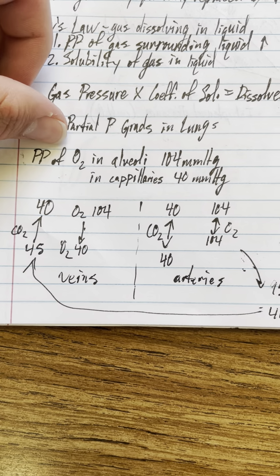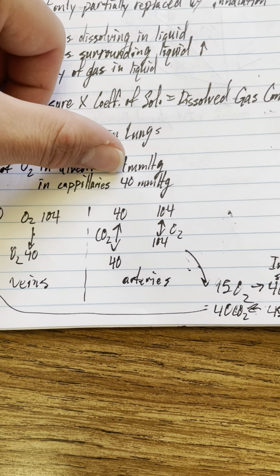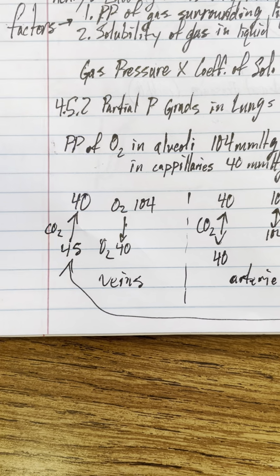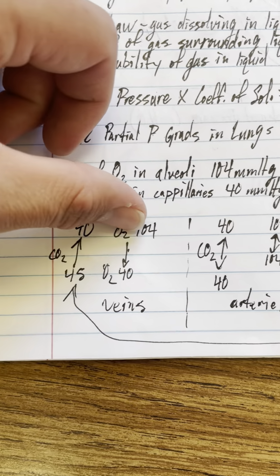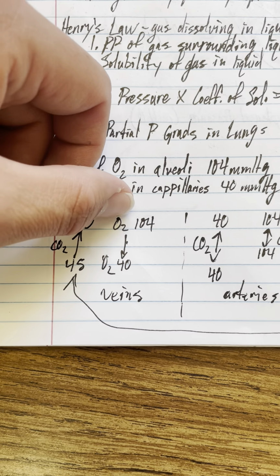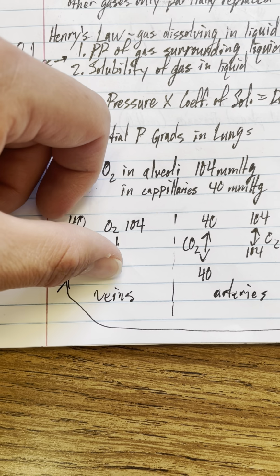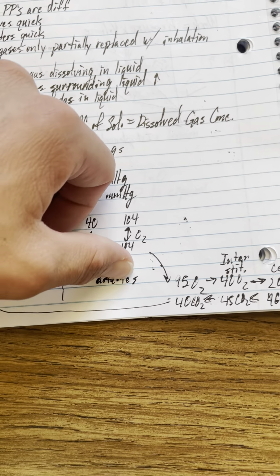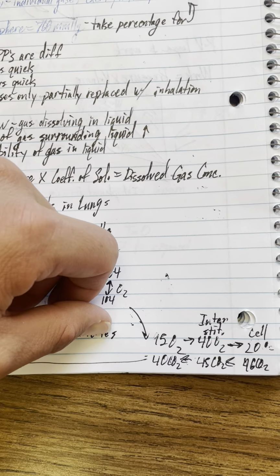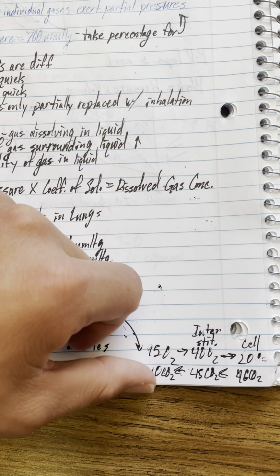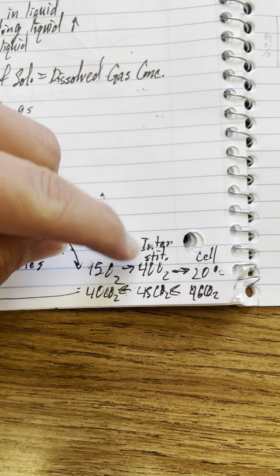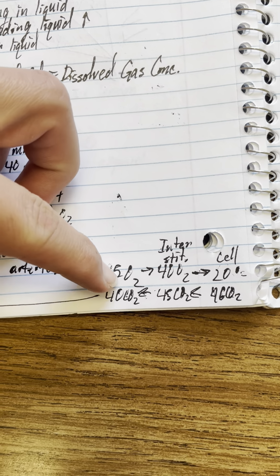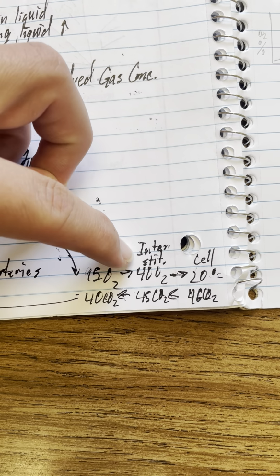If you have a partial pressure of O2 in your alveoli of 104 and in the capillaries of 40, so if we're in here, we have veins, we've got arteries, 104 to 40, high to low, we're going to want to move oxygen into the arteries. Well, really, it's going to bind to hemoglobin and be transferred throughout the blood. If we look here, as it deoxygenates and hits tissues, we're going to drop to 95.